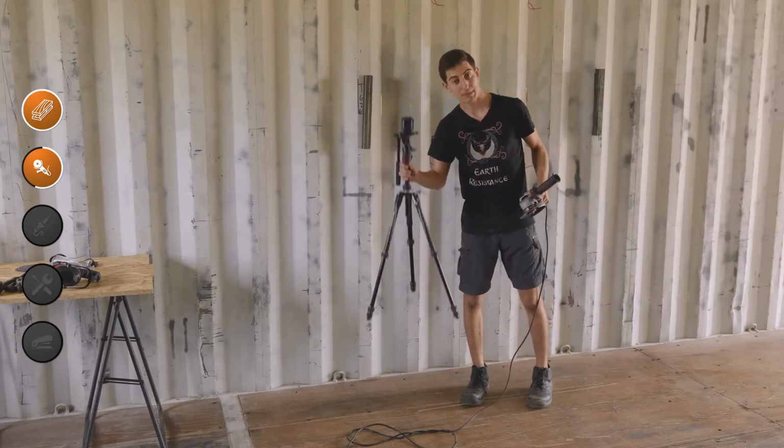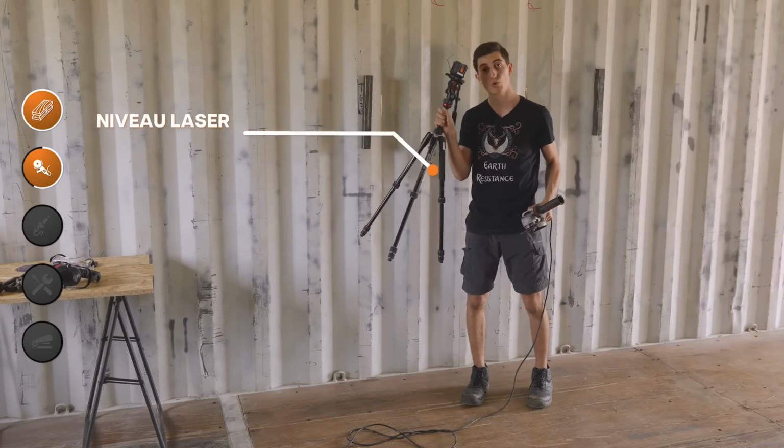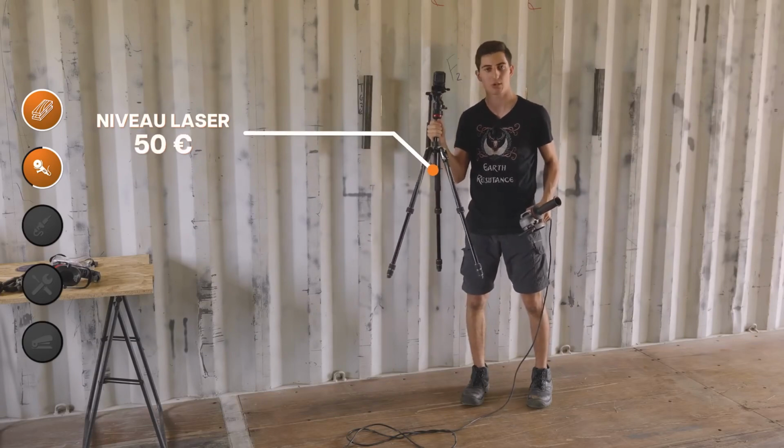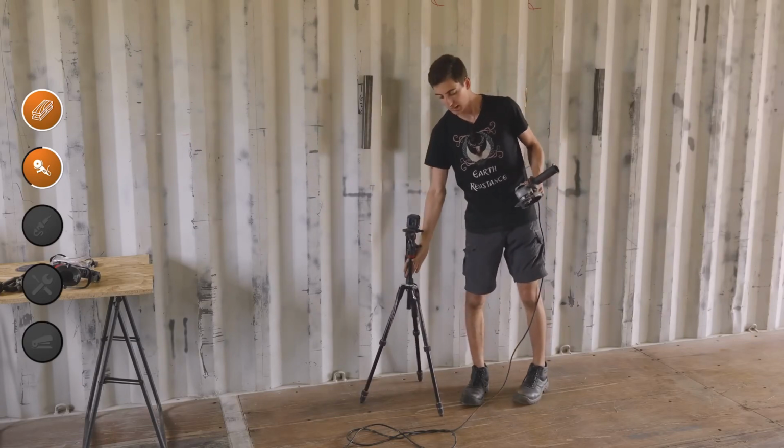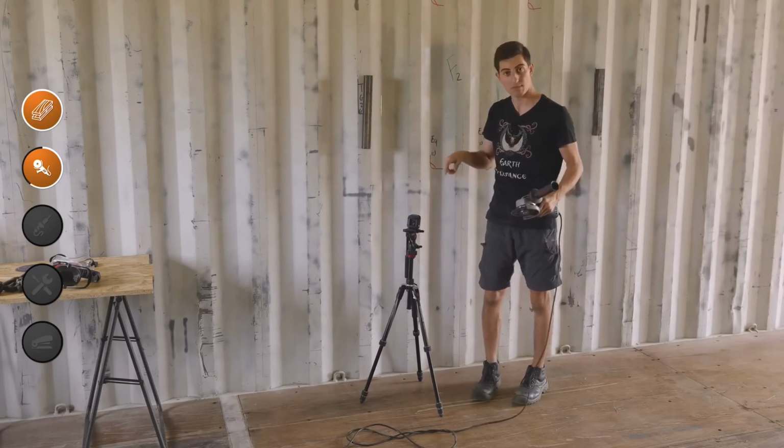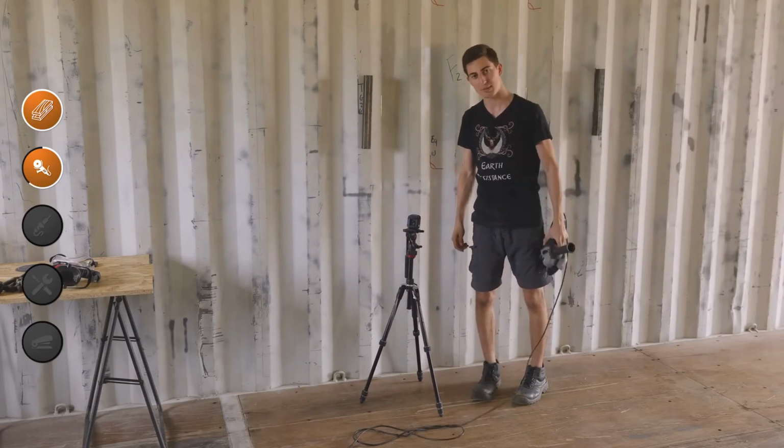So, here we go. We take our laser level, an essential tool. It only costs 50 euros. You absolutely need it. We're going to trace our outline and then we'll cut all of this out. Let's go.